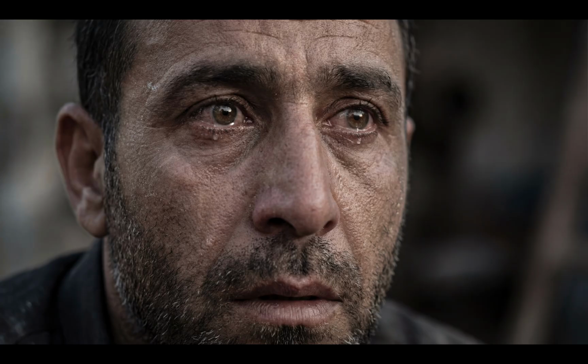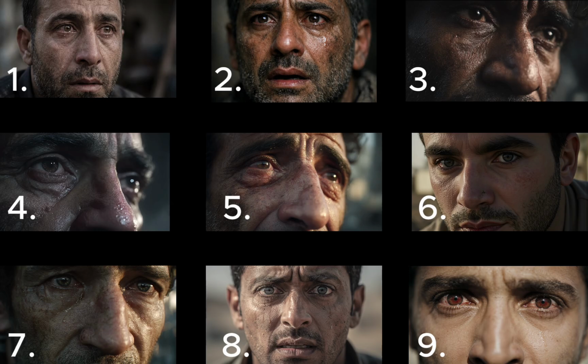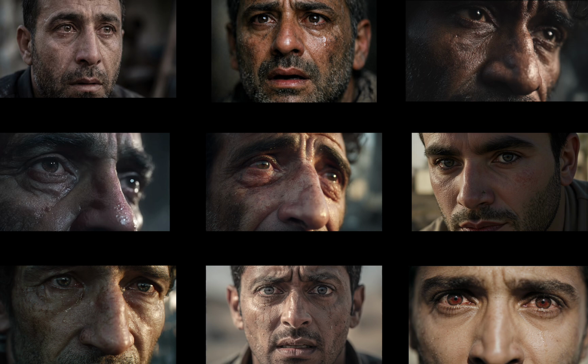Definitely a look of desperation, and realism in his eyes, realism in the skin pores. As we're looking at these photos, judge for yourselves which ones you think are best, and let me know in the comments below which are your favorite, which model from each category.